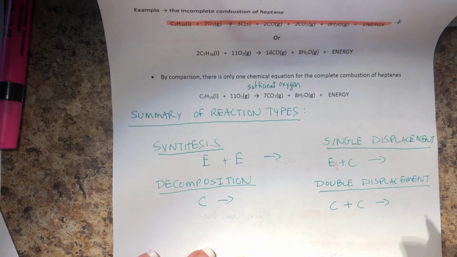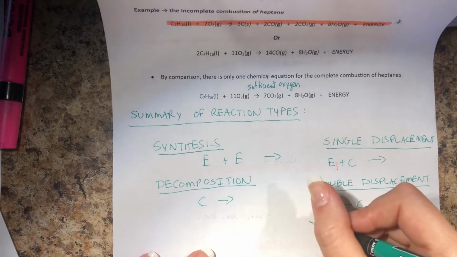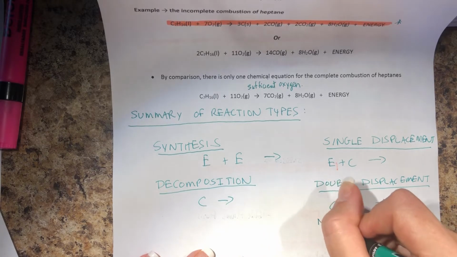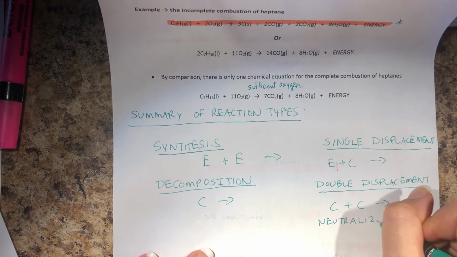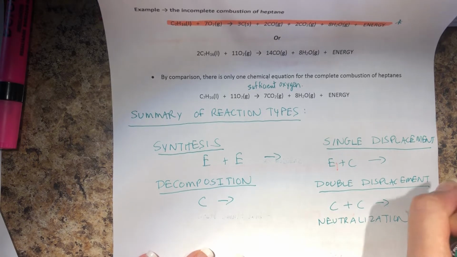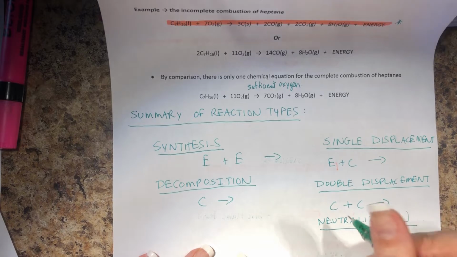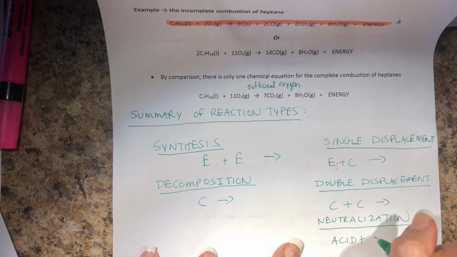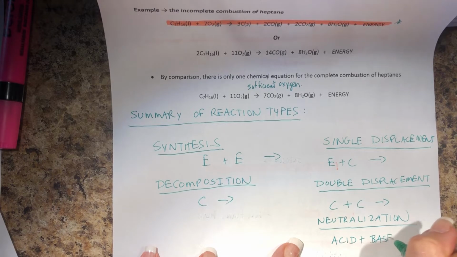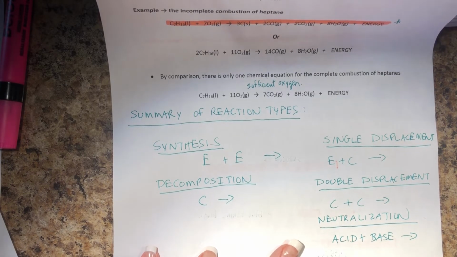And if it was our special type of double displacement, which we will look at in our next lesson, a neutralization, we need to have an acid plus a base as our reactants.